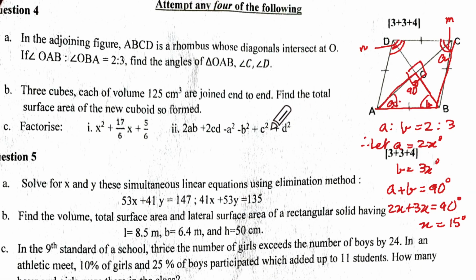So how much is your A? 3x, 2x means it will be 30 degrees. And what will be your B? Tell me. 45 degrees, yes. Understanding? Hello. Excuse me, ma'am. Huh. 90 divided by 5 is 18 degrees. 18, no? Yeah.